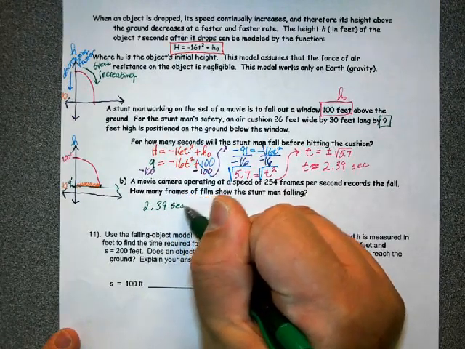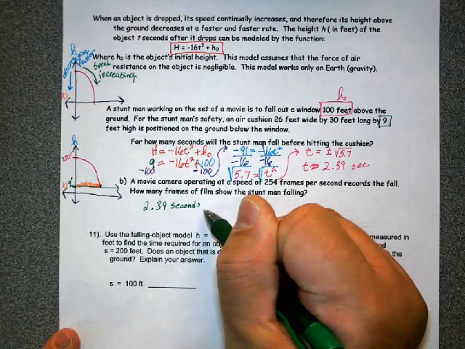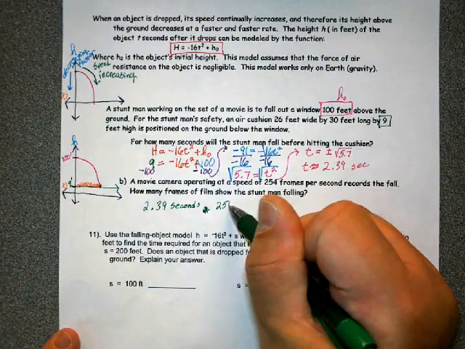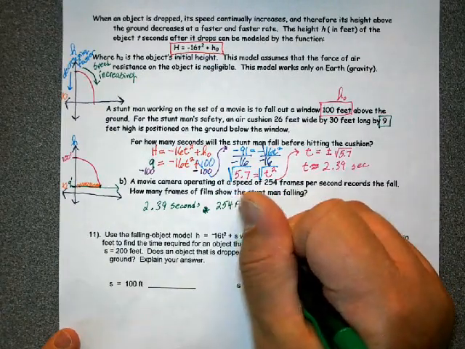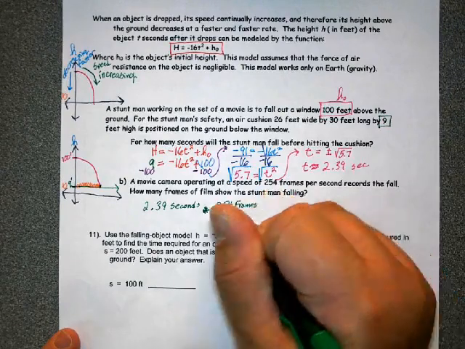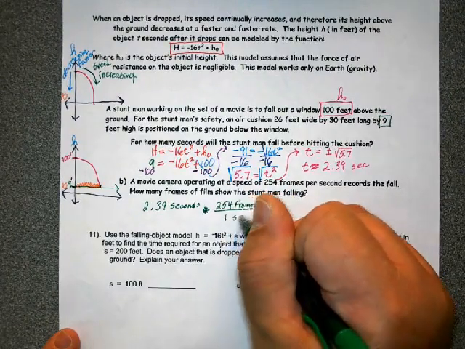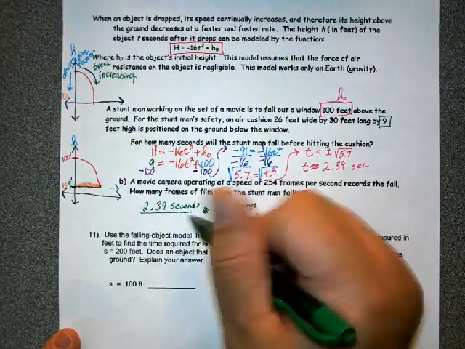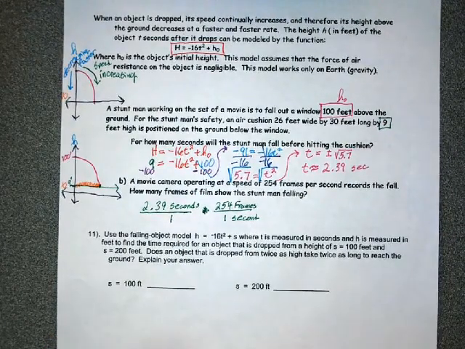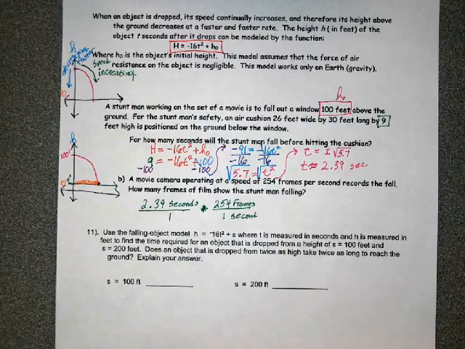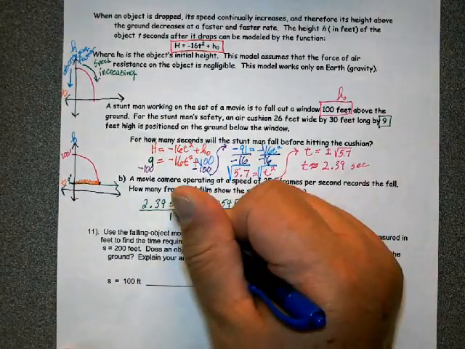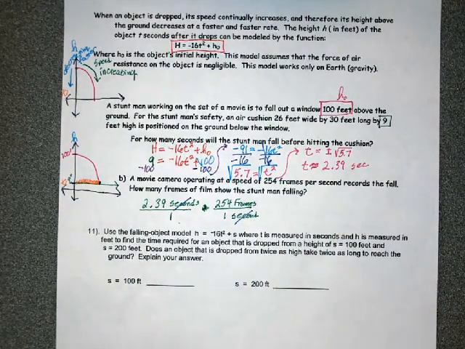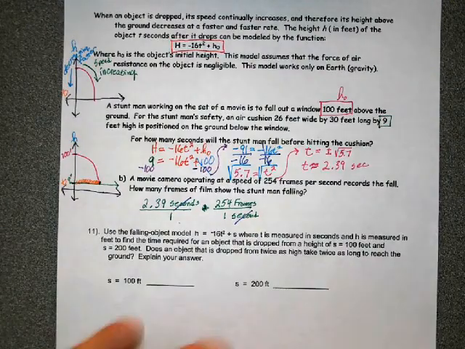Times 254 frames per second, right? So I'm going to put this over 1 because we have fractions here. All right, so I cancel out the labels. Remember doing this? If you have Algebra 1, you should have been doing it. And if you have chemistry, you do a lot of that too.